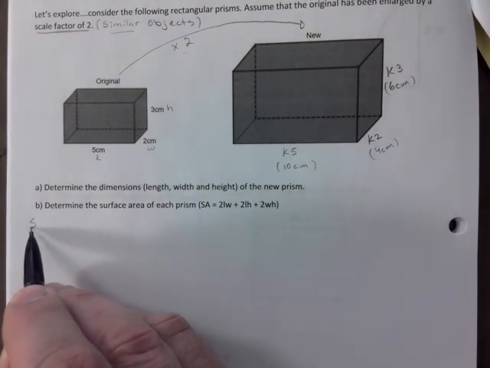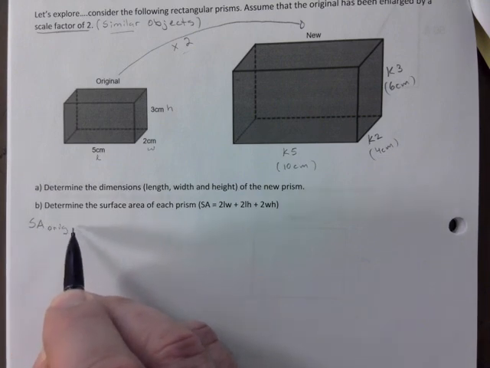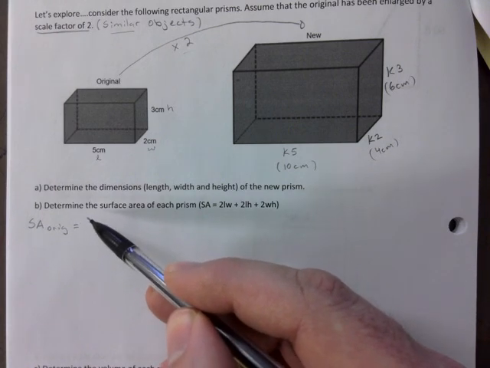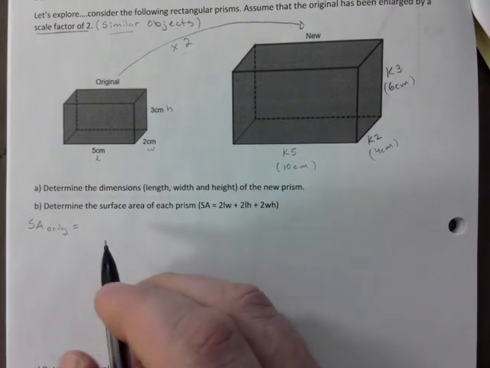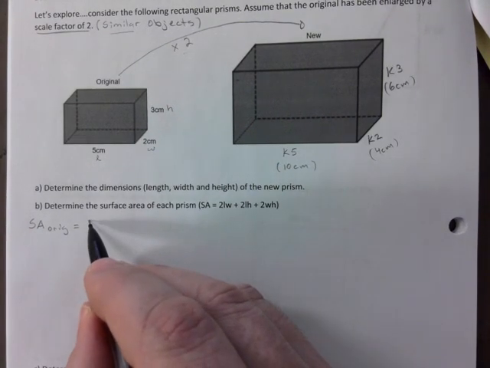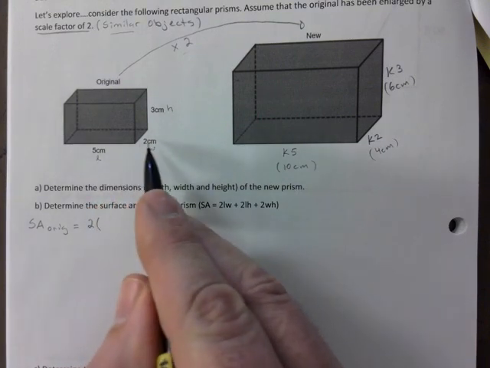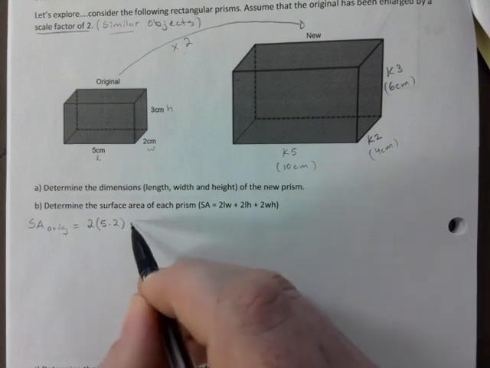The surface area of the original, make sure you stay way up top here because I'm going to use most of the space here. So use the same amount of space that I'm using. You'd go 2 times length times width. Length times width is 5 and 2. So we go 5 times 2. Just write it down like that.